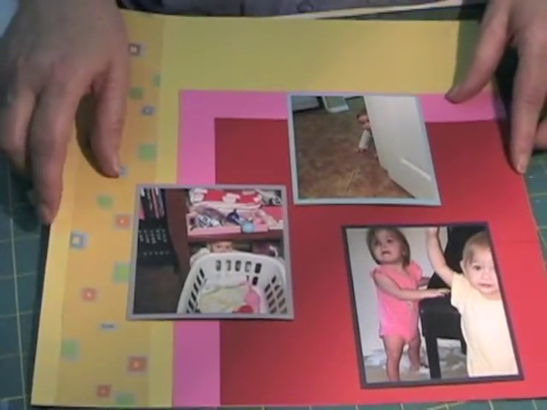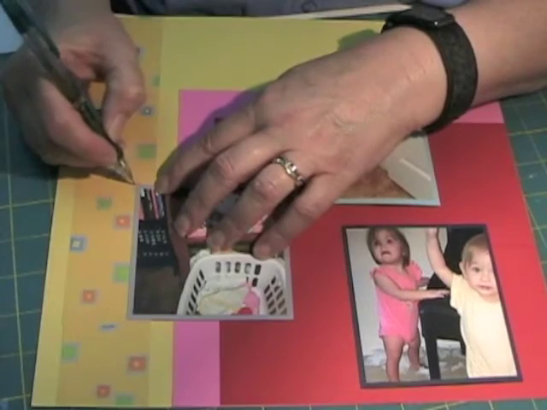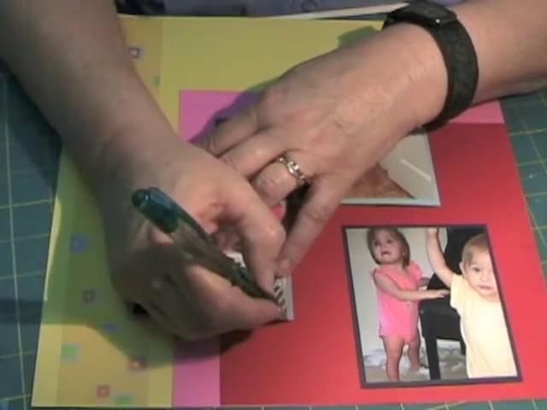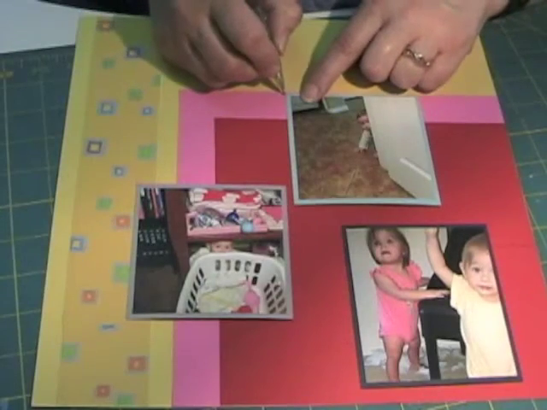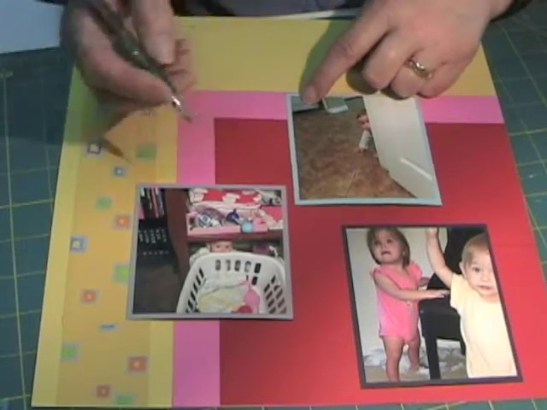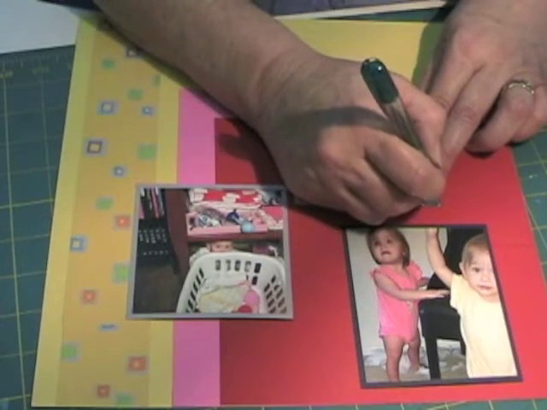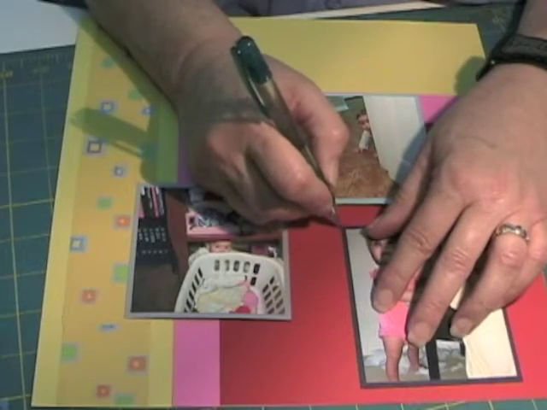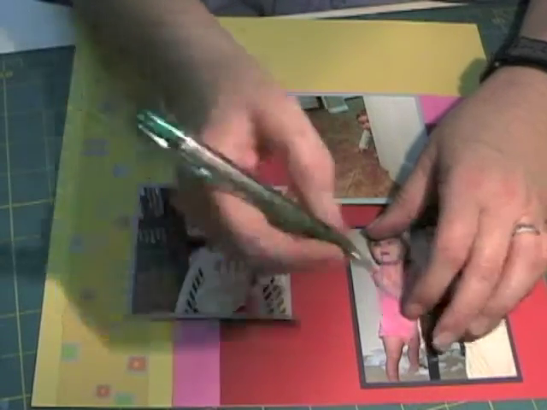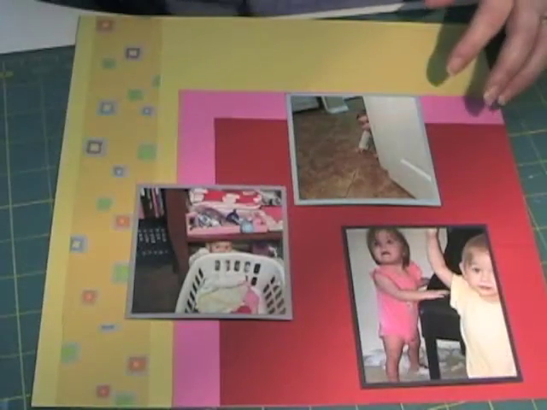And now I've got to work on this one. I've got to make my little pencil marks. Now these are just where I want this placed. Oops, and then I'll worry about them being straight after I get them glued and when I attach them.